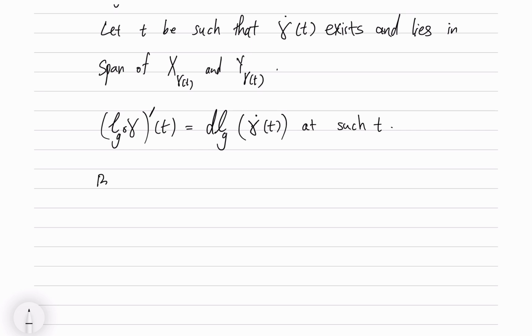But L_G, because it's left invariant, by definition of left invariance, dL_G preserves the span.